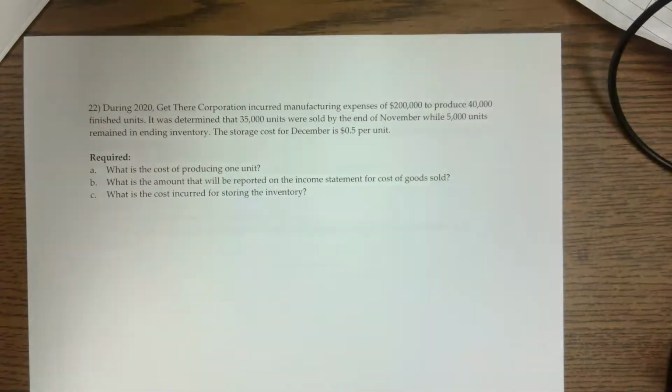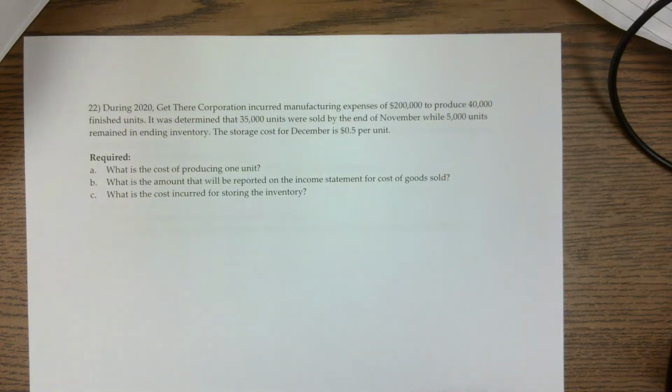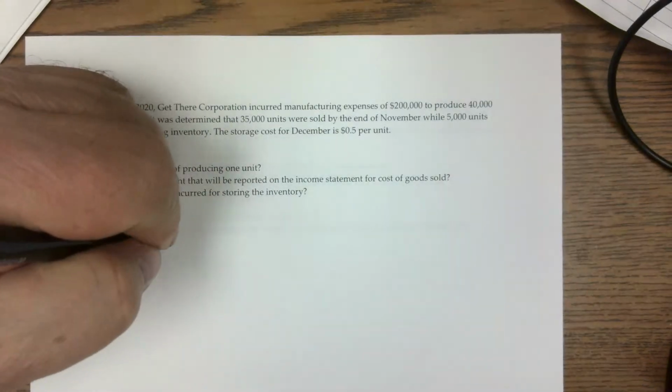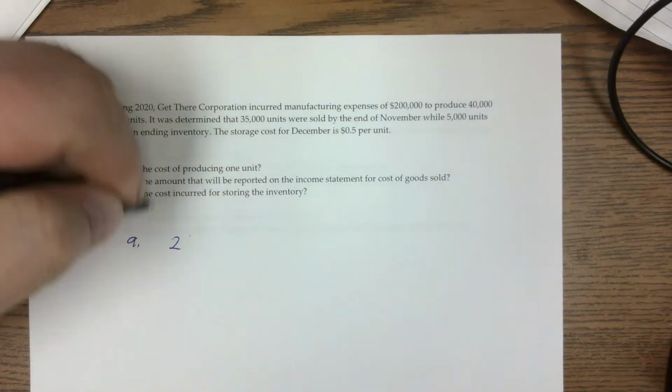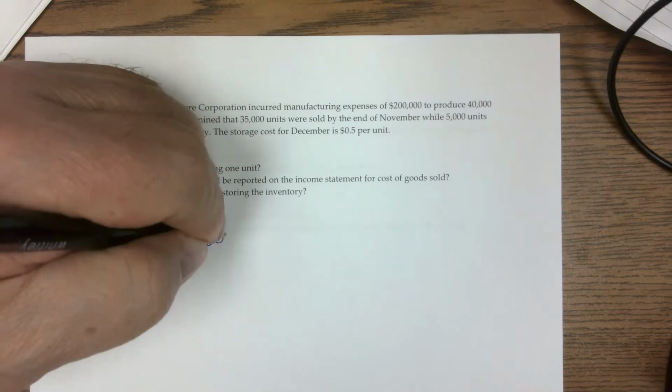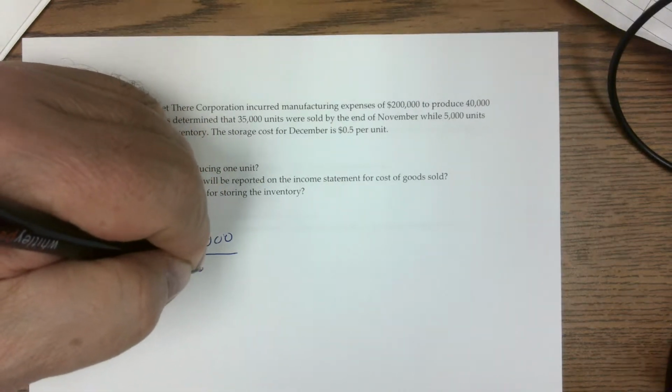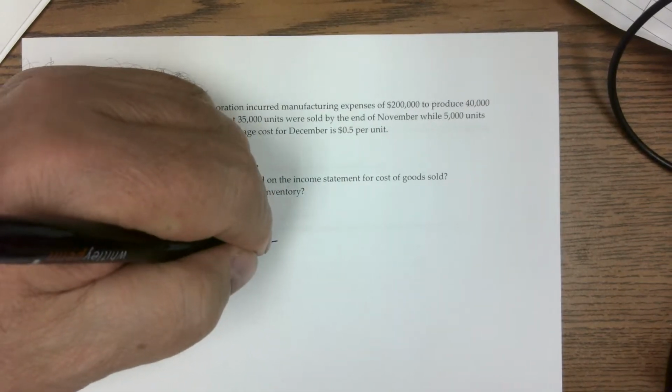During 2020, the Get There Corporation incurred manufacturing expenses of 200,000 to produce 40,000 finished units. It was determined that 35,000 were sold by the end of November, while 5,000 units remained in inventory. Storage cost for December is 5 cents per unit. What is the cost of producing one unit? So that's just A, 200,000 divided by 40,000, and that's going to be 5.